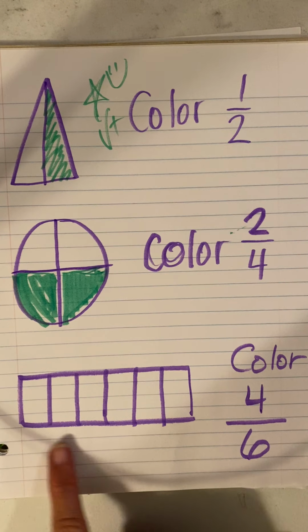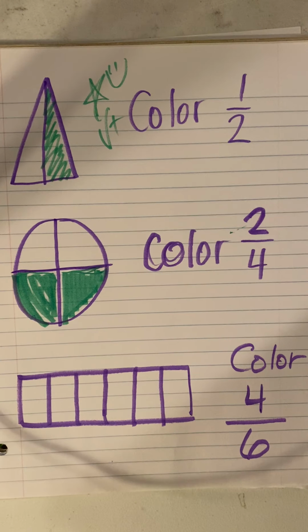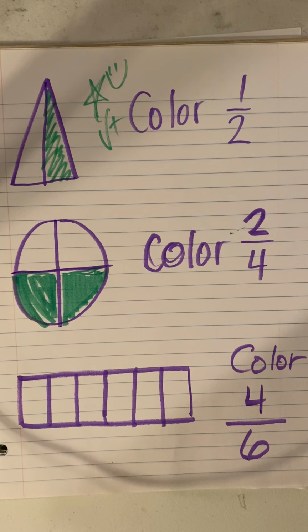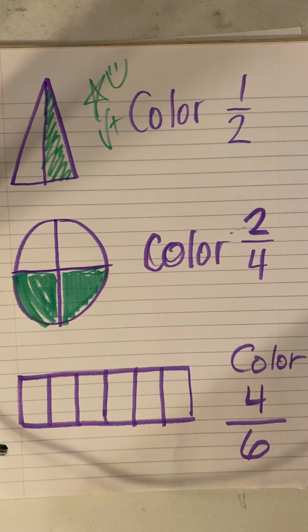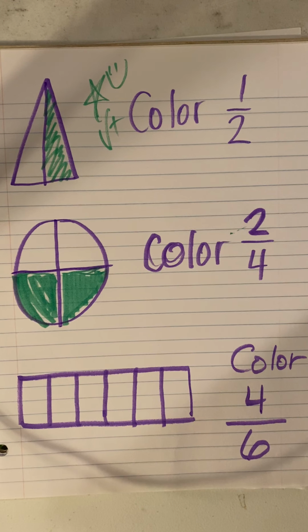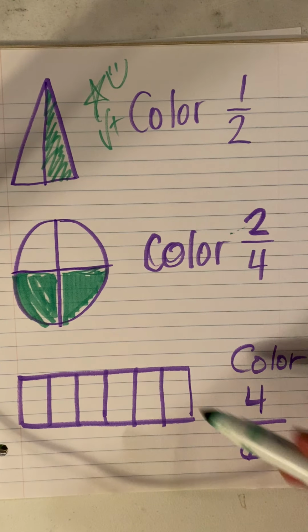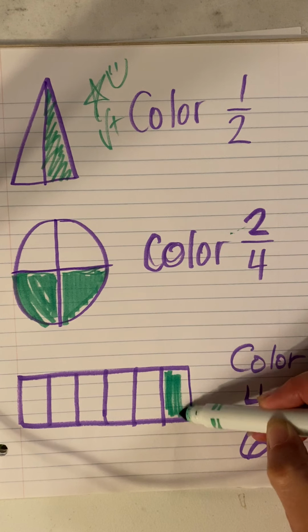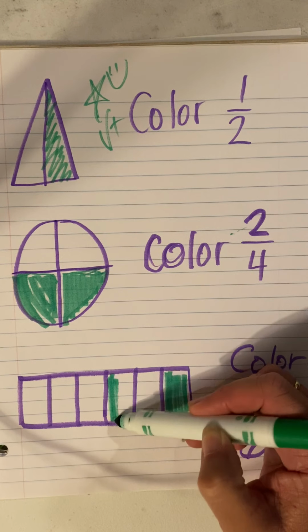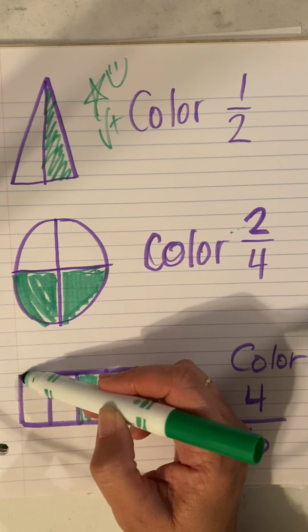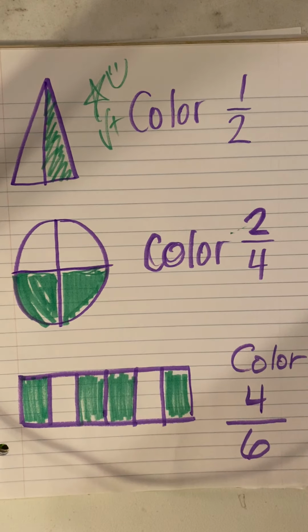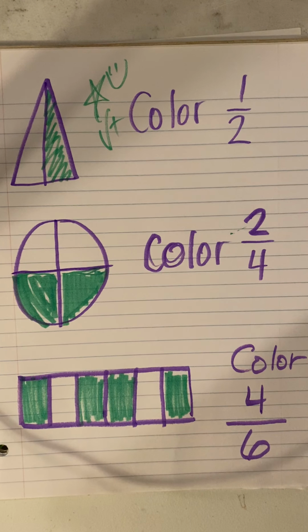All right, color in 4/6 of your shape. Go ahead and do that now. Pause so you can do it on your own. Shade in 4/6 of this rectangle. All right, it doesn't matter which 4 you've chosen to color in. I'm going to color in this one. That's 1, 2, 3, 4. 4/6 have been colored in.